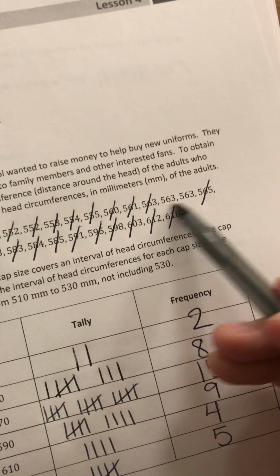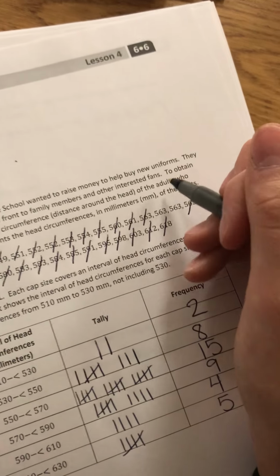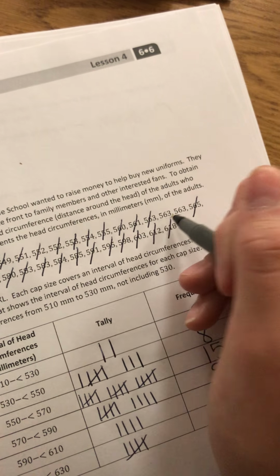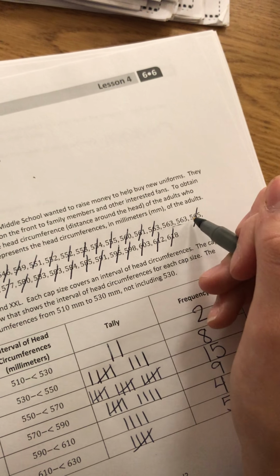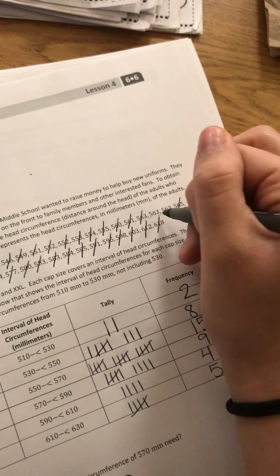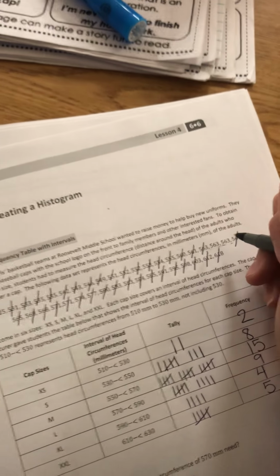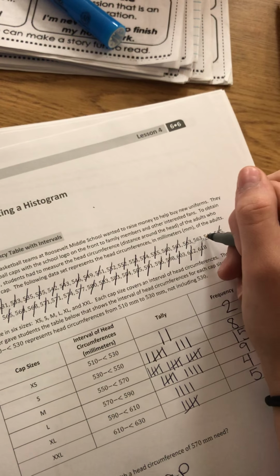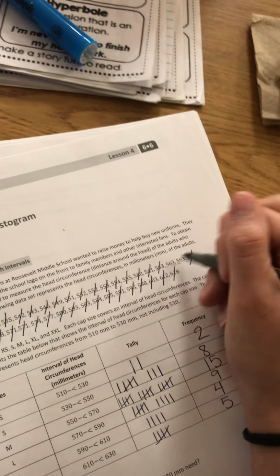And now I'm stuck with two numbers. On the backboard, it says that if you have two numbers left, you need to add them together and divide by the number of numbers you have. So this would be like adding 563 plus 563 and then dividing it by 2. But some of you realize that if it's the same number, you don't need to divide it by 2. That's your answer. So my median is 563.